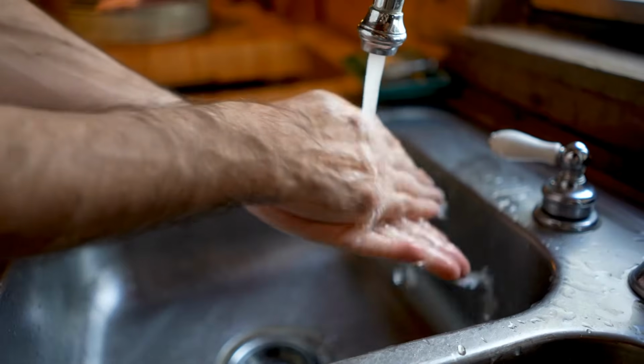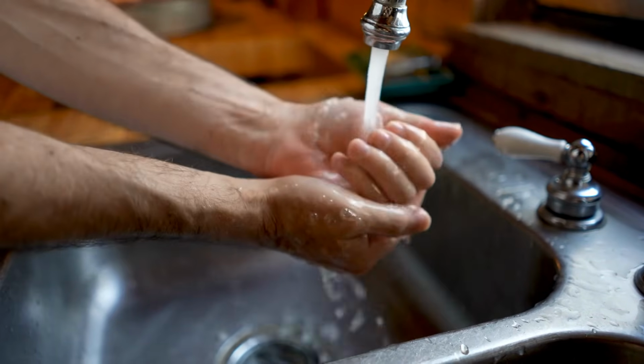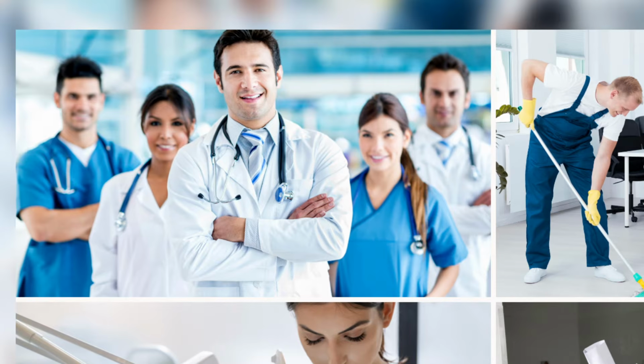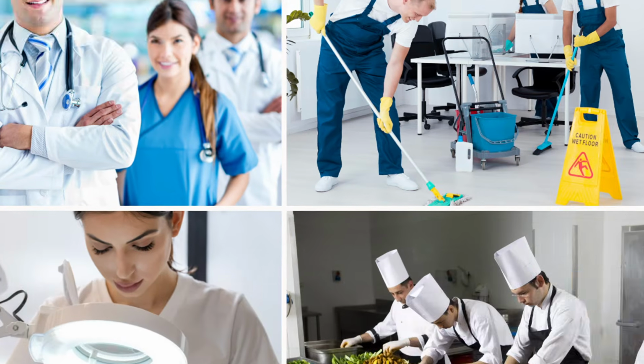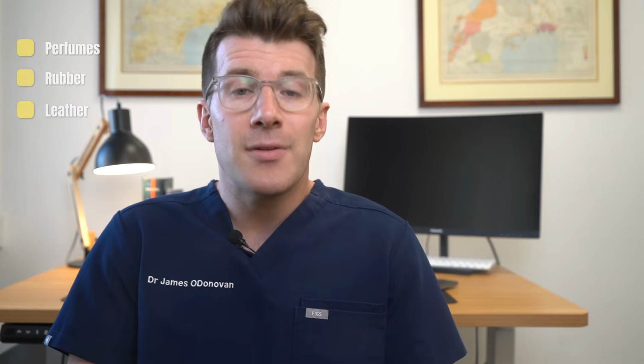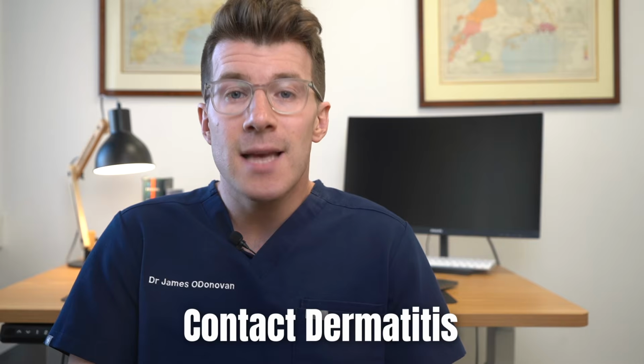And that's also why people who work in jobs that require them to wash their hands 10 or more times a day are more likely to develop hand dermatitis or hand eczema. So these jobs are things like healthcare professionals, so doctors, nurses, as well as cleaners, beauticians, and chefs. Now, the second potential cause is an allergic reaction to a particular substance like perfumes, rubber, or leather. Now, this is called contact dermatitis, and it's where the irritating substance comes into direct contact with the skin on your hands and then it causes the skin to flare up.